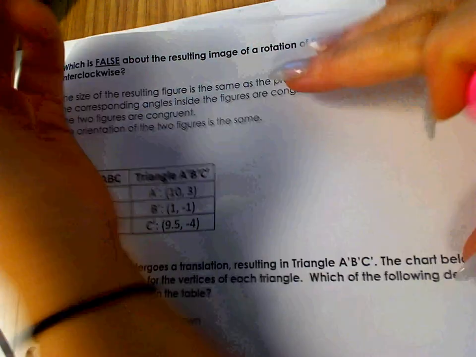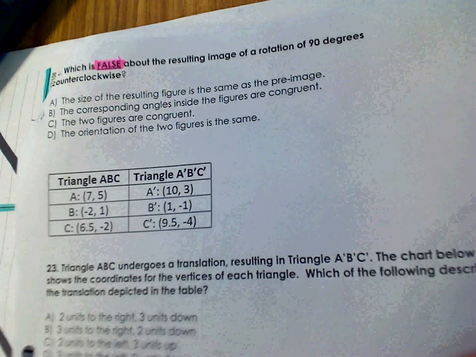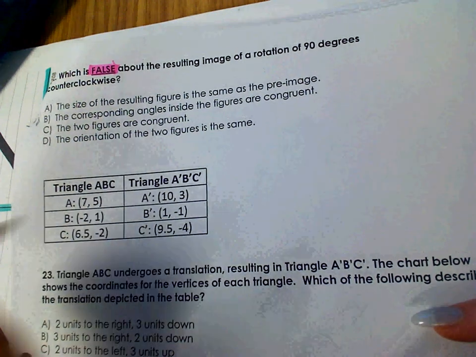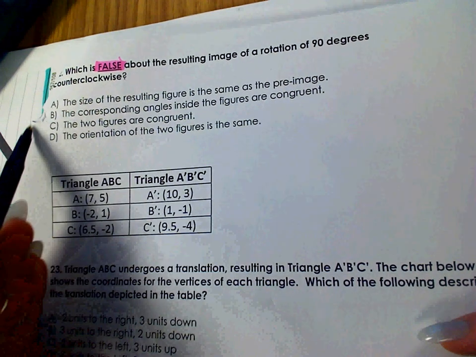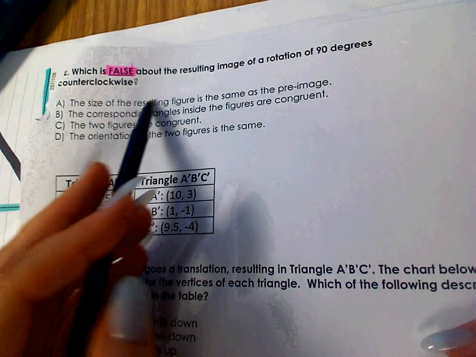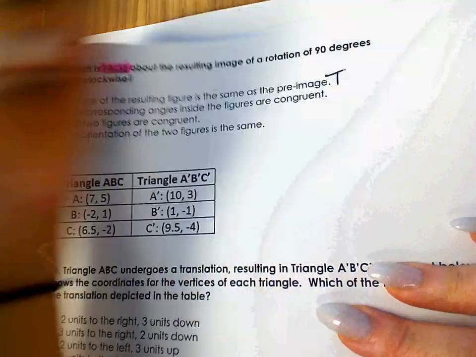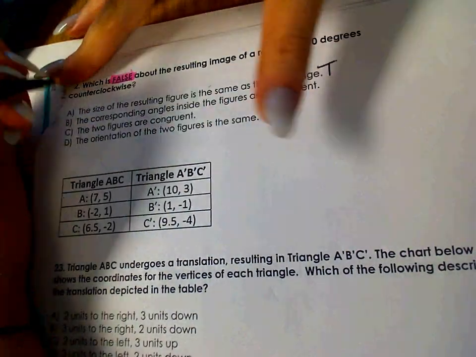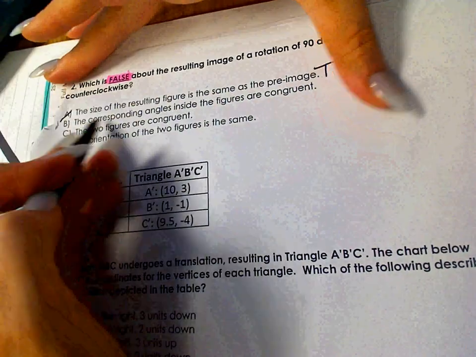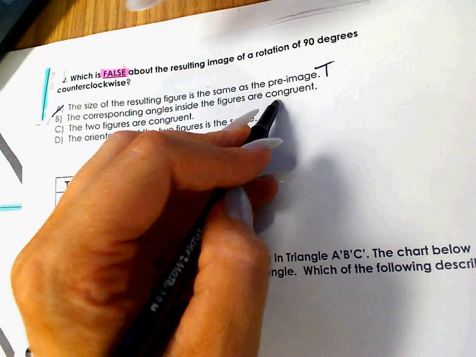22. About the resulting image of a rotation of 90 degrees counterclockwise, which is false? We want to look for something false. So, the size of the figure is the same. Rotations do not change the size, so that one's true. So it's not A. The corresponding angles are congruent. No, rotations are congruent, so everything about them is congruent, including the angles.